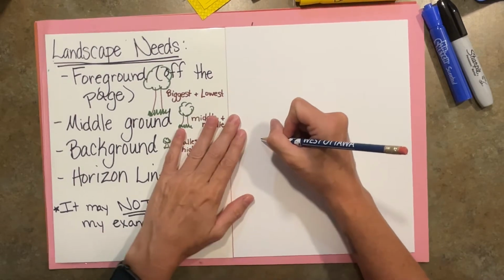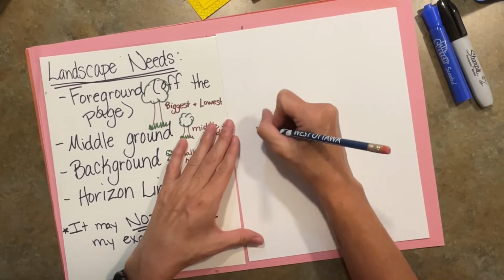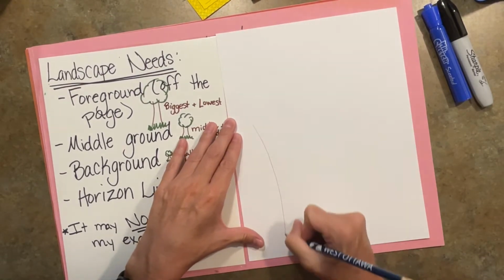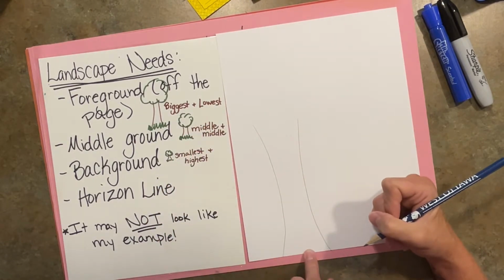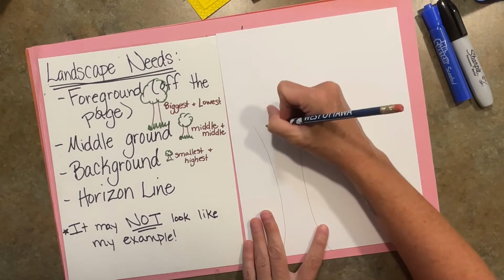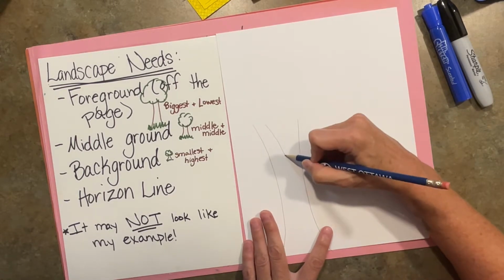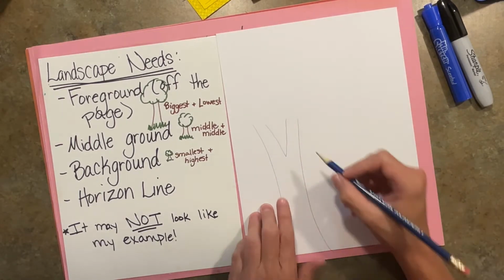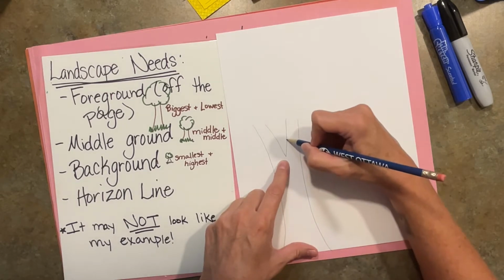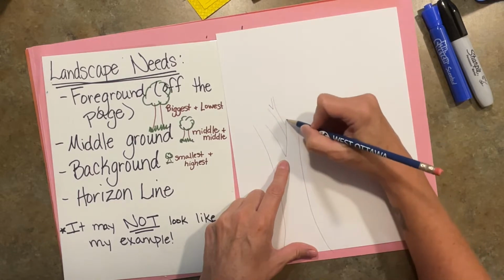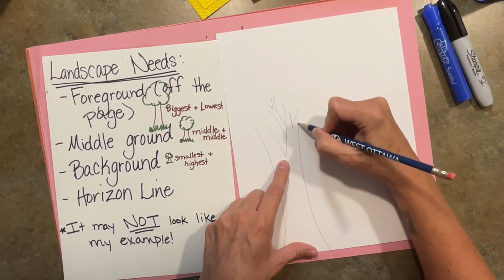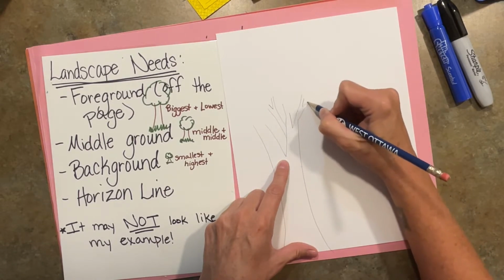So we are going to start with doing a tree someplace in the front going off the bottom of the page. Then last year we learned how to make the V in the middle, and then you need to start making your V's into branches.